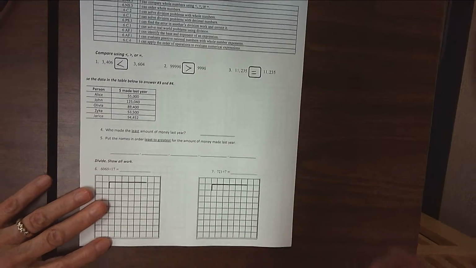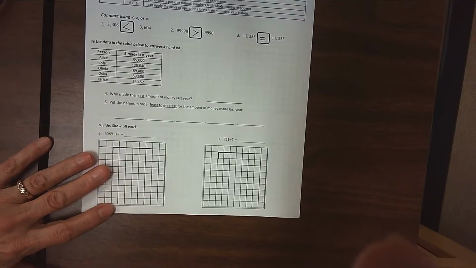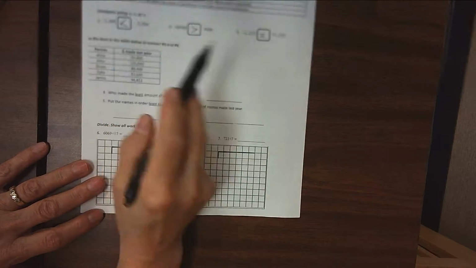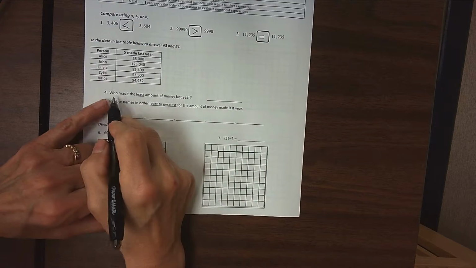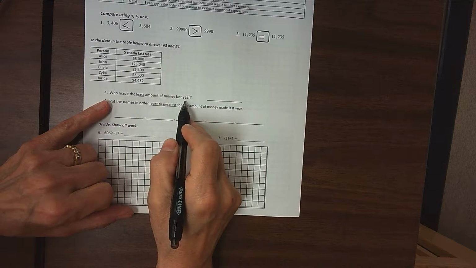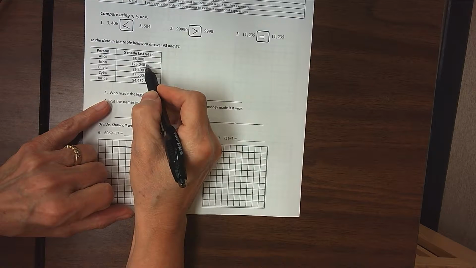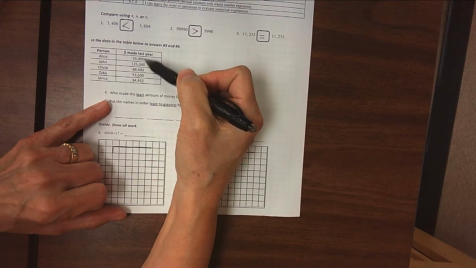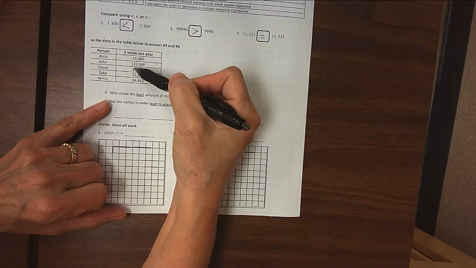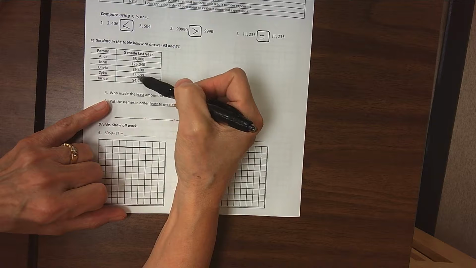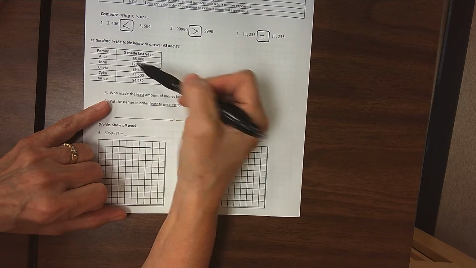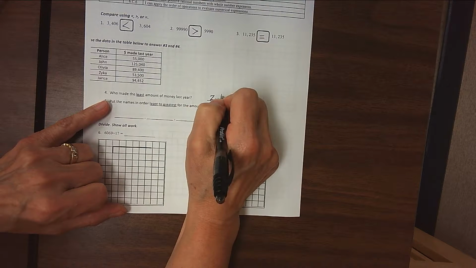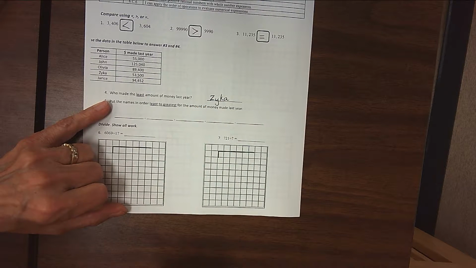Down in the next section, we've got a chart that gives us the name of a person. It's kind of cut off here, but it says please use the data in the table below to answer numbers 3 and 4. So number 4 says, who made the least amount of money last year? Well, we see that this number is longer than any other of the digits, so it can't be that one. And then all of the other numbers have the same amount of digits, so we're going to look at the lead numbers, and the 5s are the smallest, and then 53,000 is going to be less than 55,000. So Zyka, which is an interesting and unusual name, made the least amount of money.